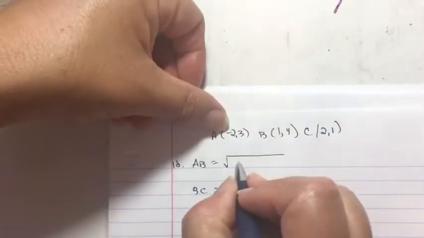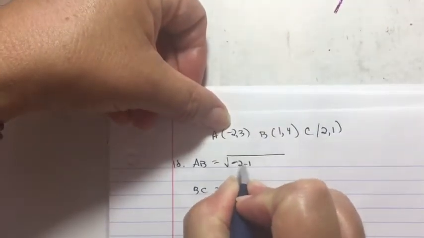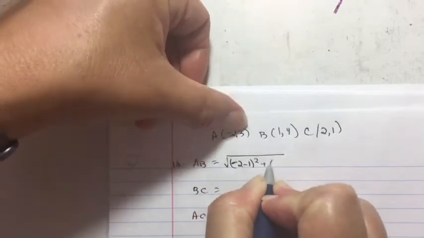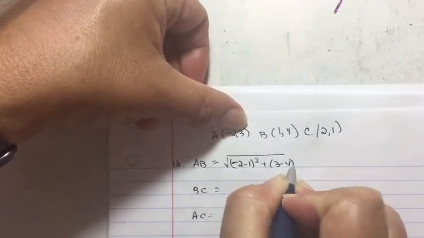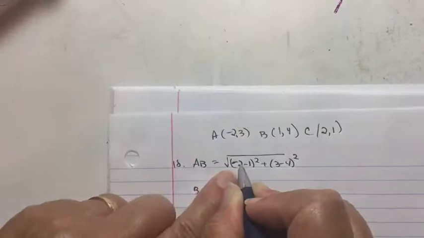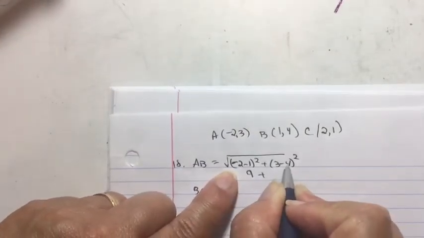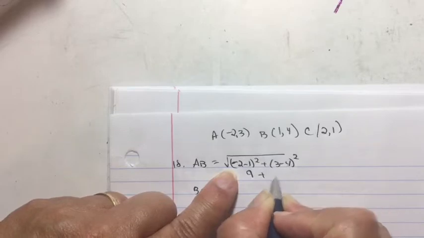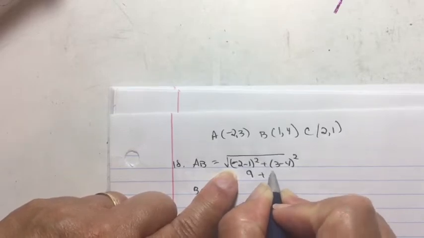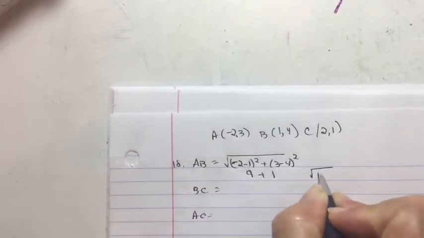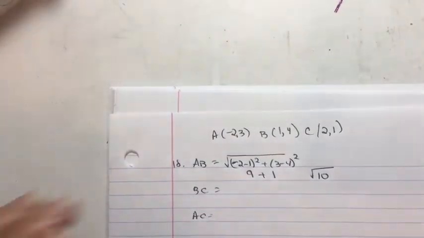Okay, so on this one, I'm going to do -2 subtract 1 squared, and then 3 minus 4 squared. So this is going to be a -3 squared, or a 9, and a -1 squared. -1 times -1 is just 1. So you end up with a square root of 10.